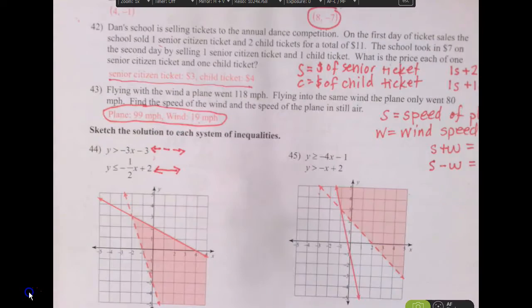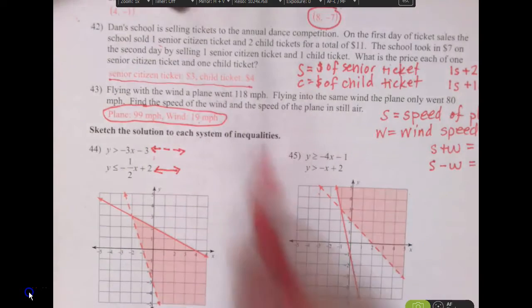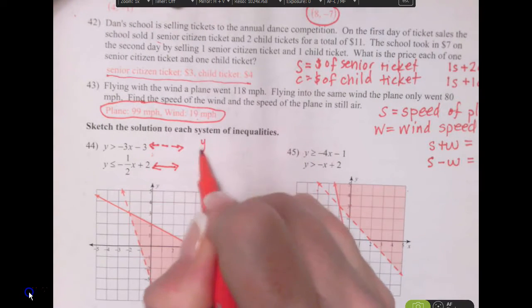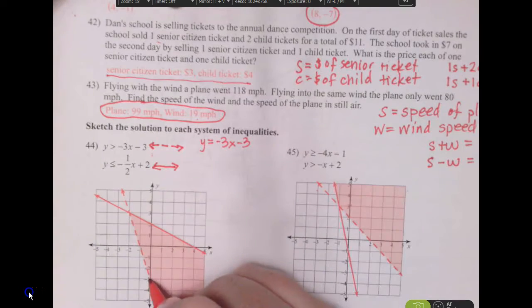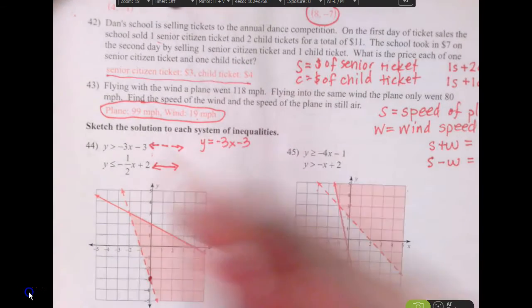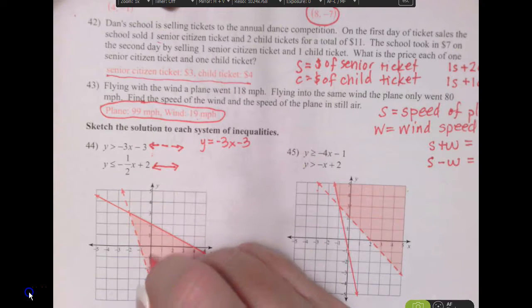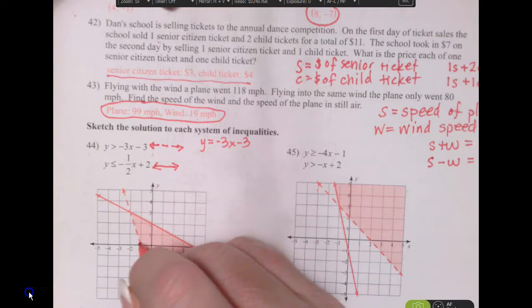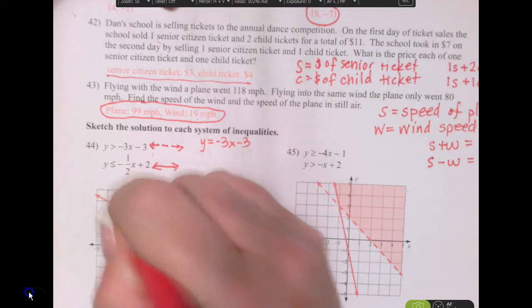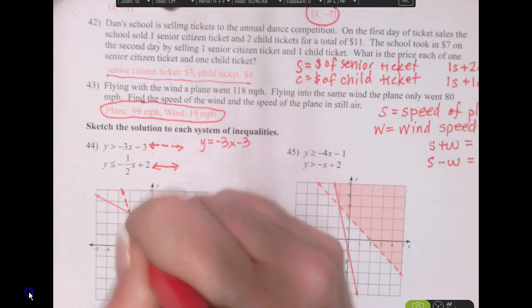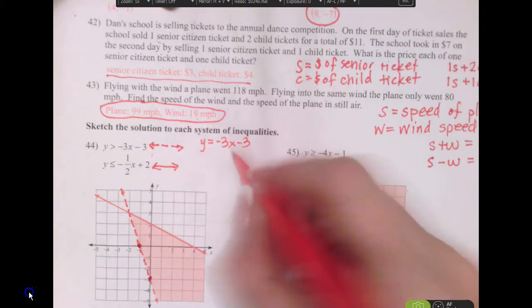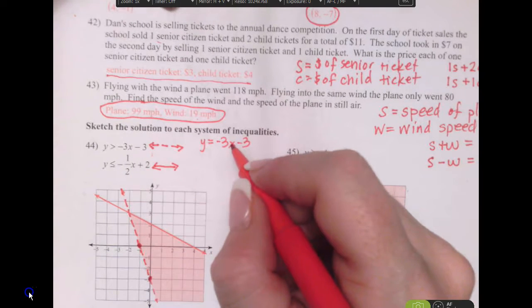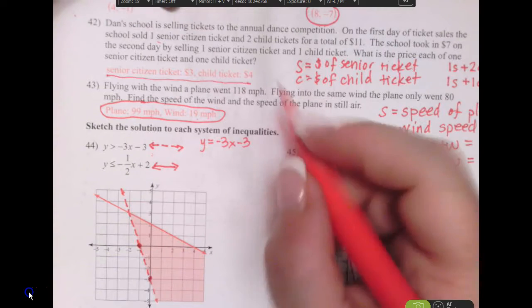So if I'm graphing the equation y equals negative 3x minus 3, I'm going to go to negative 3, and then I'm going to do a slope of negative 3. So I rise 3, and then I run 1 to the left. And then when I plot that, I have to use a dashed line. Then I need to decide on the shading.